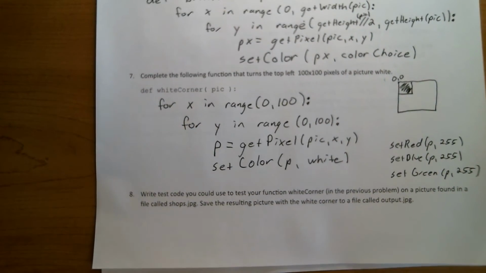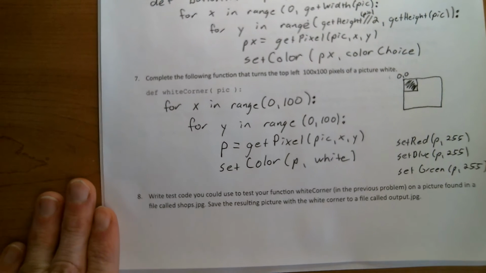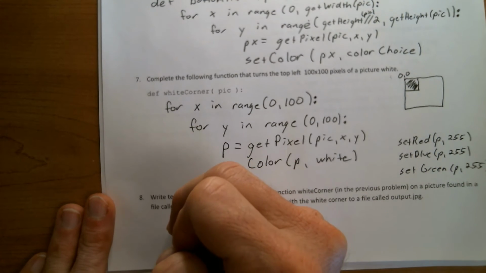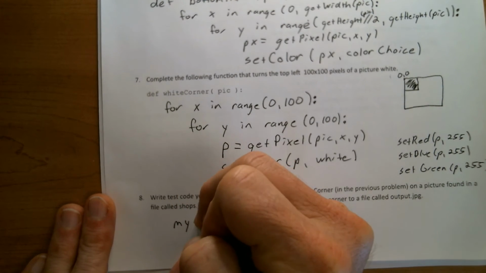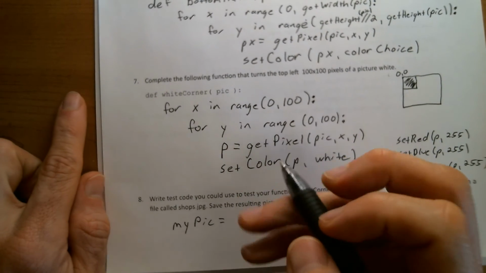Number 8, write test code you would use to test your function white corner in the previous problem on a picture found in a file called shops.jpg. Save the resulting picture with the white corner to a file called output.jpg. So these are like the 3 or 4 commands that you use every time you're sort of running your program. So it would be something like my pick. And again, that's just my choice. I didn't have to call it my pick. That's just the name I'm giving it.